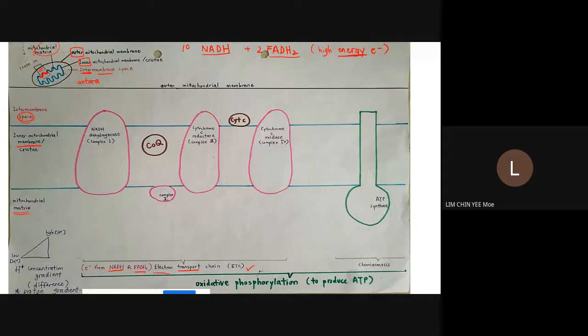So now we are going to see how this electron from NADH and FADH2 are taken out. Kita nak keluarkan elektron ini supaya energi tu kita boleh keluarkan. NADH akan bagi elektron, give elektron, transfer elektron pergi which complex? Complex 1. Very good. Nama pun dalam NADH dehydrogenase, maksudnya dia akan terima hydrogen and electron from the NADH.